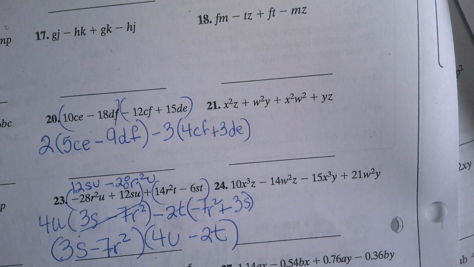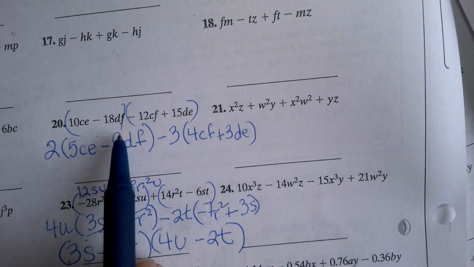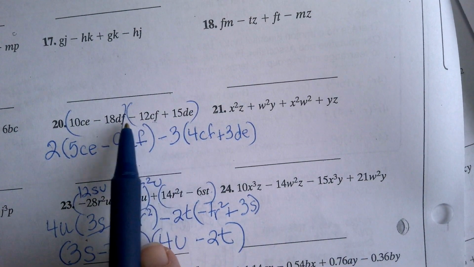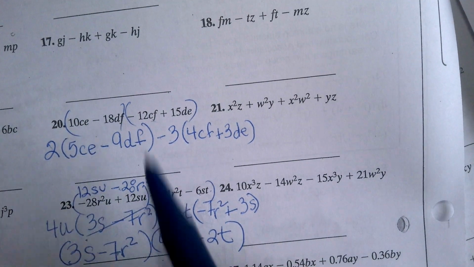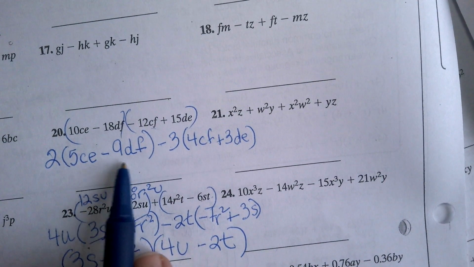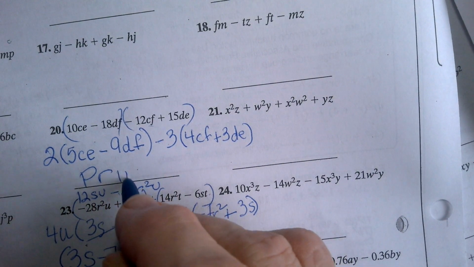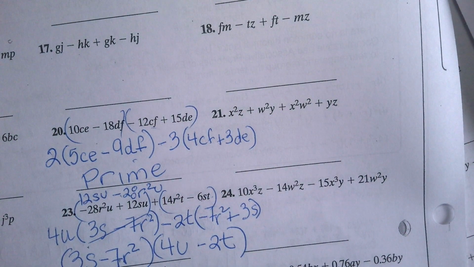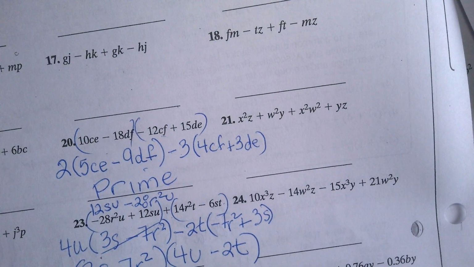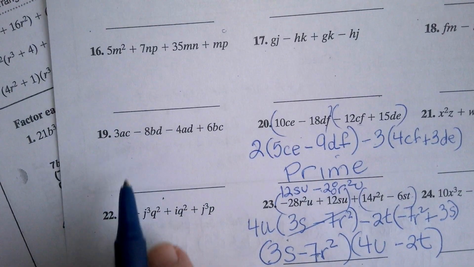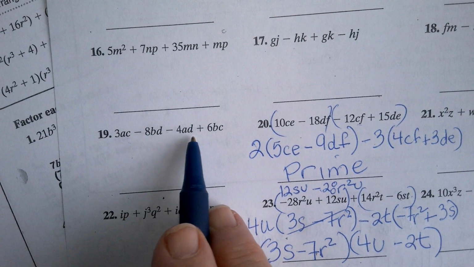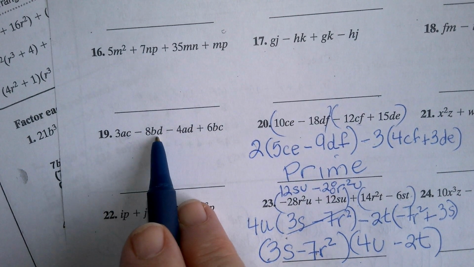Let me see where the big algebra book is. Well, I'm going to put an asterisk on this, but could I have switched this around DE? There's nothing in common, so it doesn't matter. I'm going to say that this one is prime. I'm going to call it prime, and then I'll find the book and verify it. Okay, so with the AC, BD, no letter can come out.